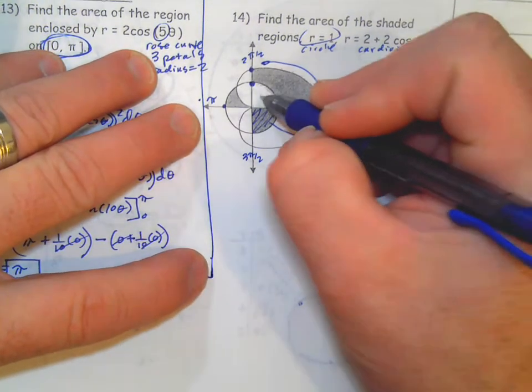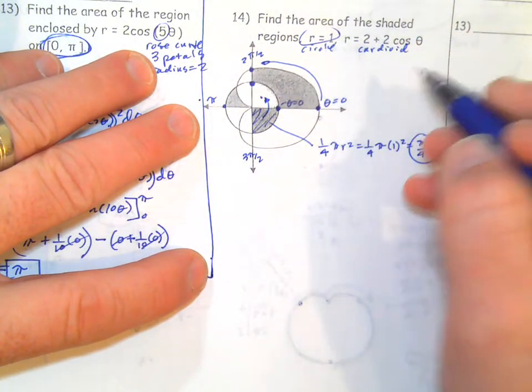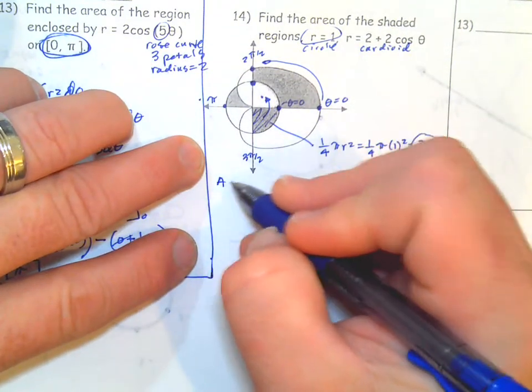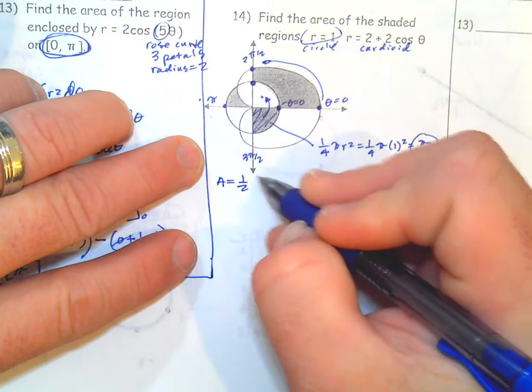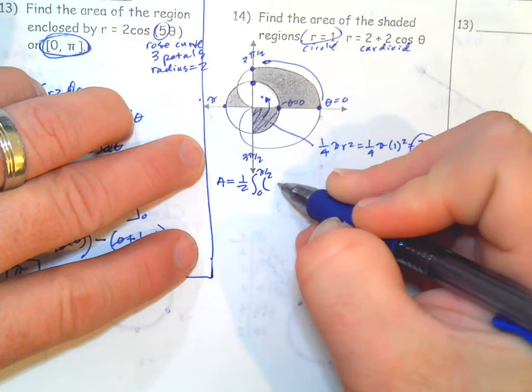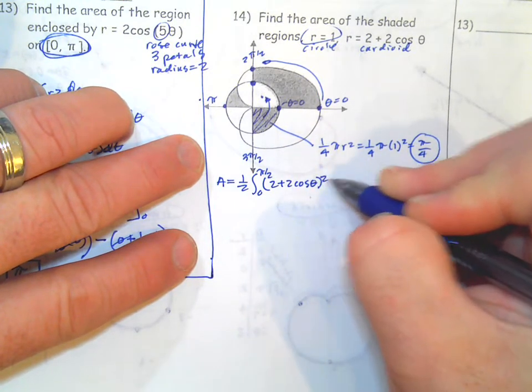And that's what this one is too. In fact, if I put this up here, I don't even have to worry about it and can just do this whole chunk right here. Find that whole area, 1/2 integral from 0 to pi over 2 of (2 plus 2 cosine theta) squared.